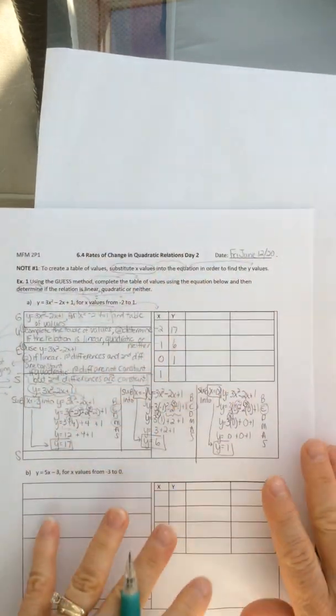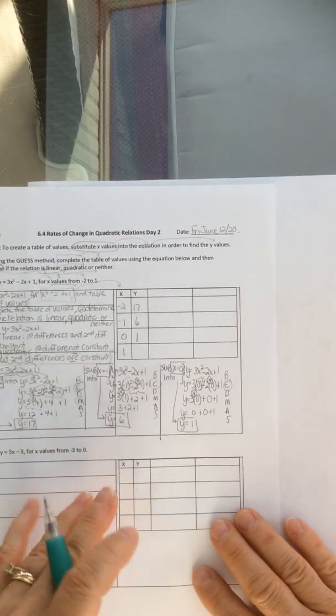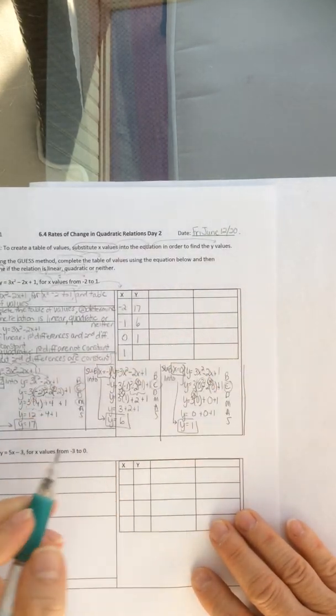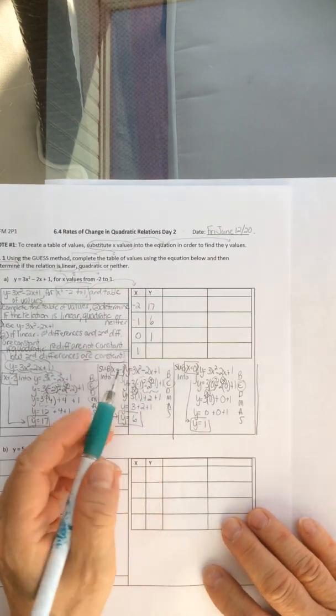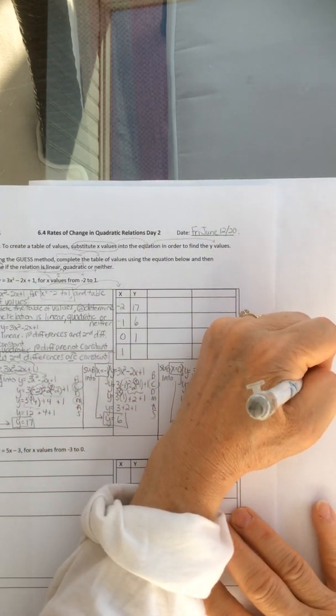Okay, let's do this. All right. So now I'm going to do x equals 1. Subbing in x equals 1 into the equation y equals 3x squared minus 2x plus 1.